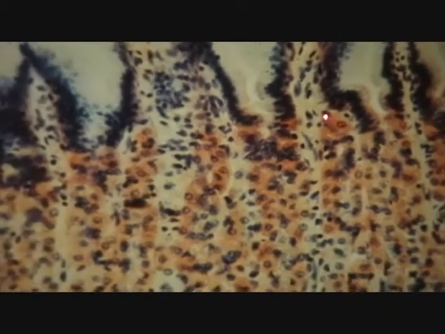All the purple dots are the basal nuclei of those cells. And then down you go into the gastric glands, millions and millions of them, showing singularly this cell, perfect example of a parietal cell.